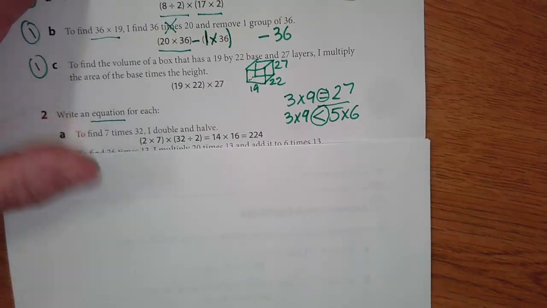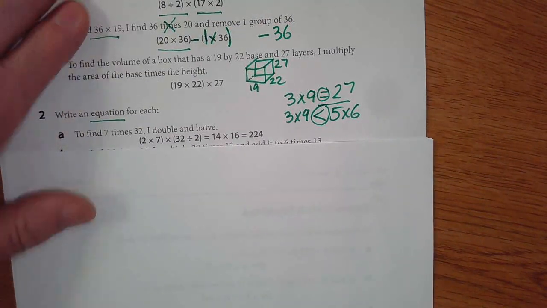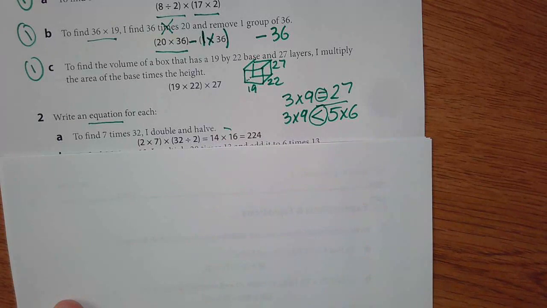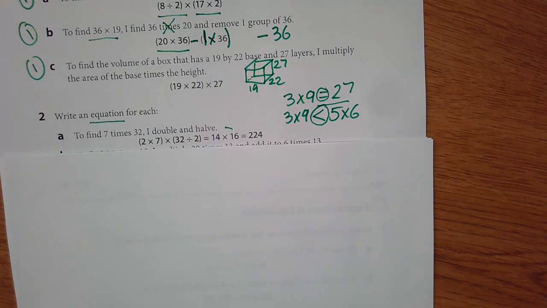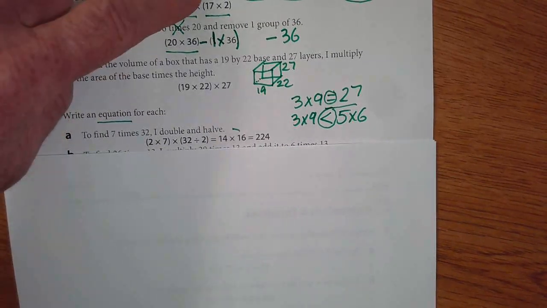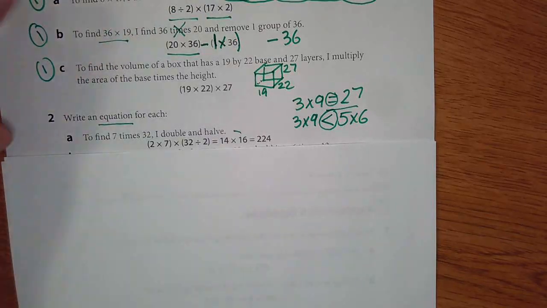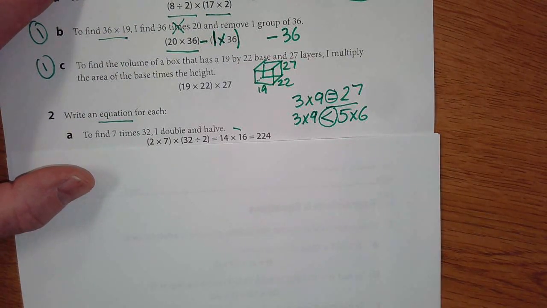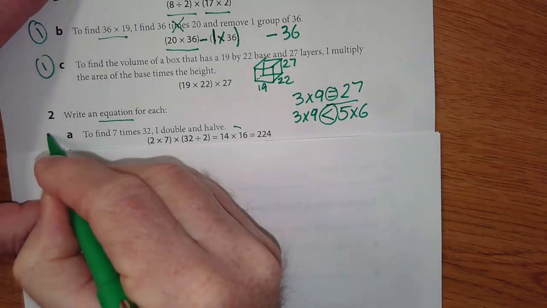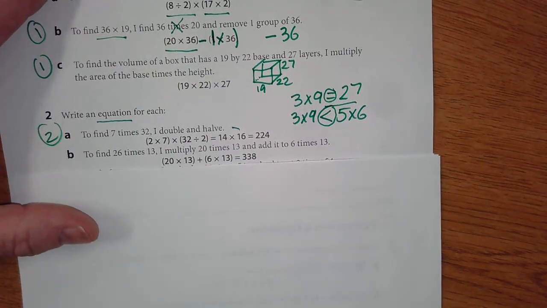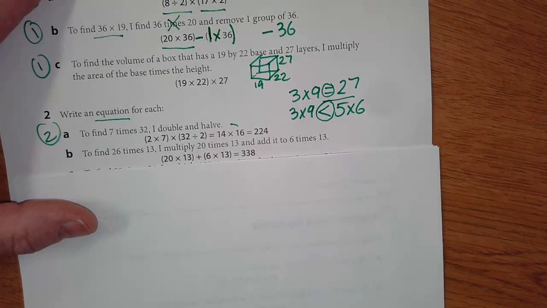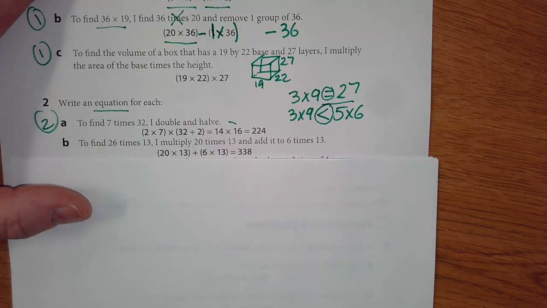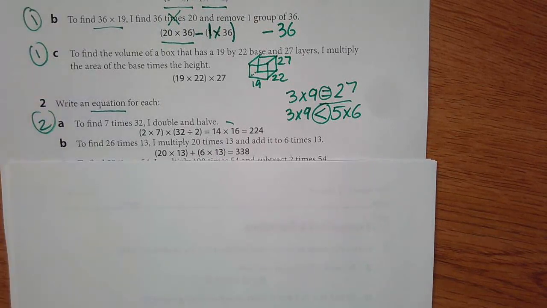So Mr. C was correct on his thing right here. He doubled and halved, and then the solution is 224. So if you think back to what we did up here, there's a variety of ways to do it. Write an equation. So if it says write an equation, that means solve it. So 2 points for that one. B, to find this, we had 20 times 13 plus 6 times 13 equals 338.